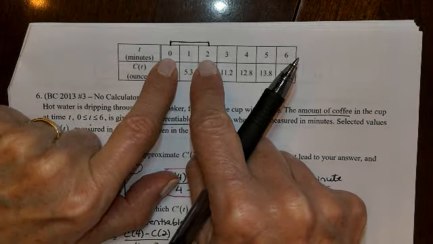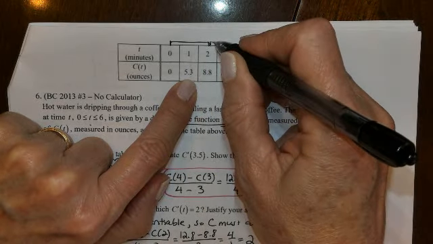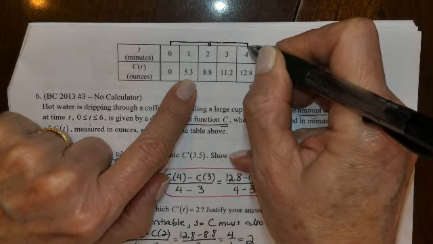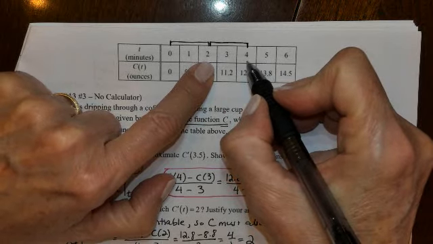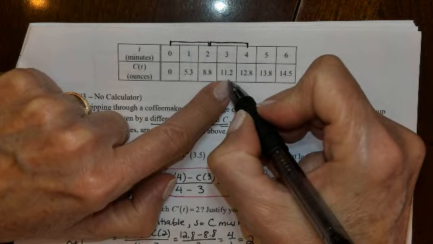Then we go to the next rectangle. The next rectangle starts where the old one left off. So it starts at 2, skips 1, goes to the next one. That will be the base length of the second rectangle, 4 minus 2. The height that we use will be 11.2.